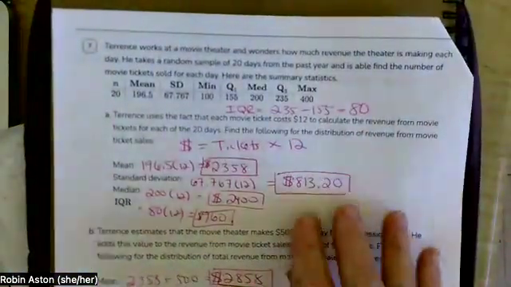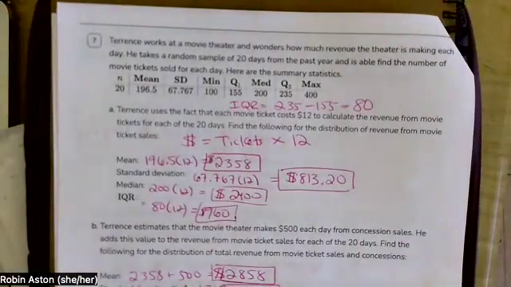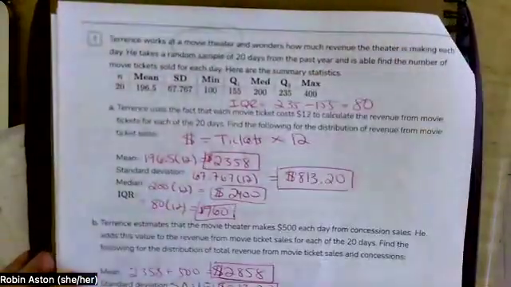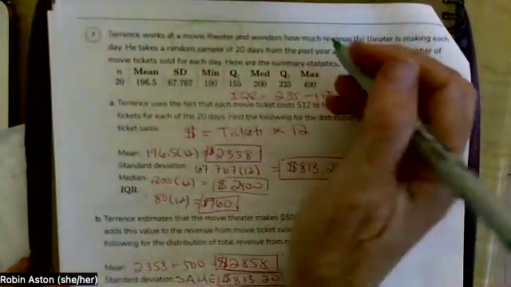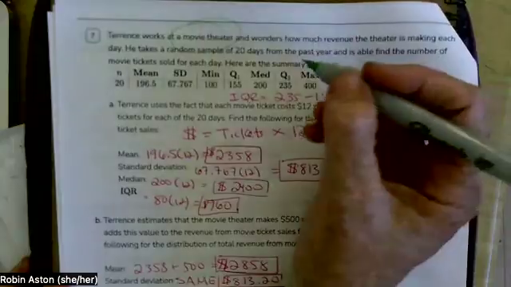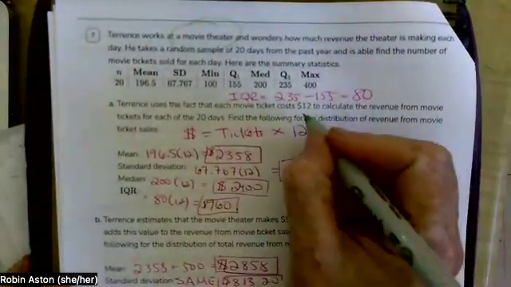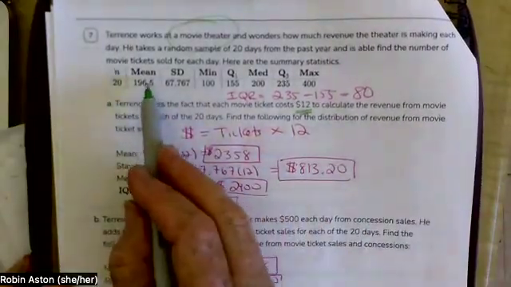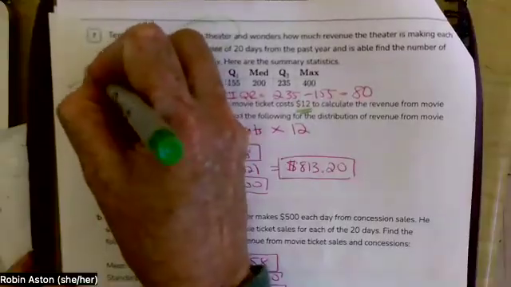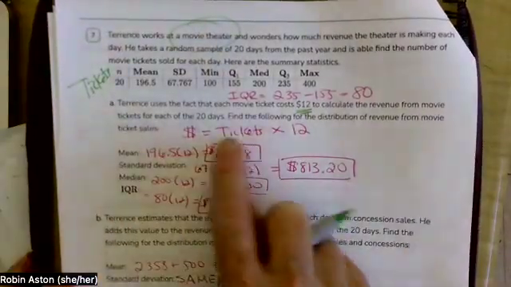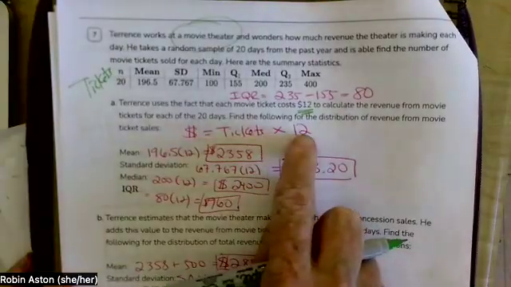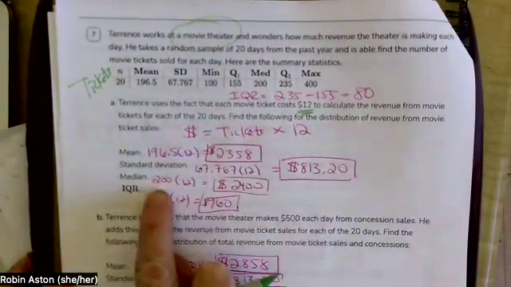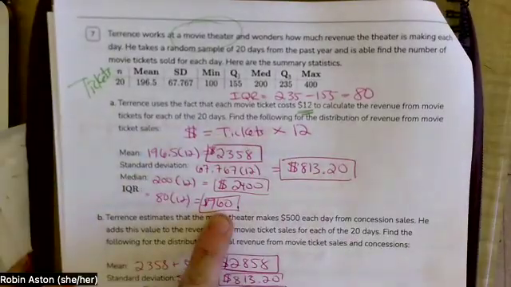Okay, on to the next. So this one is movie theater tickets. It's a little like that multiple choice question actually. Each ticket costs $12 and they want to change the distribution. I have all these summary statistics, and these are all tickets, and I'm changing them into dollars. So that means that to find my dollars, it's number of tickets times 12. So for the mean, standard deviation, median, IQR, I just multiply them all by 12.